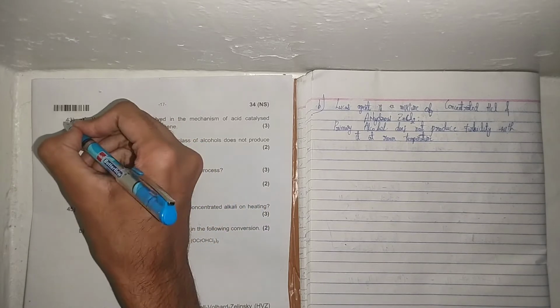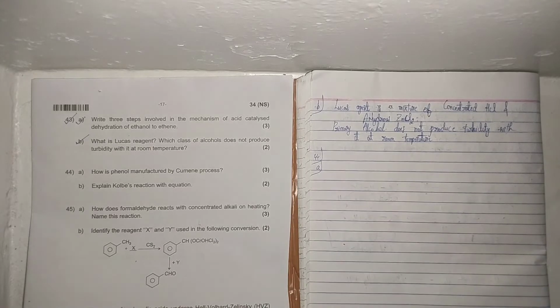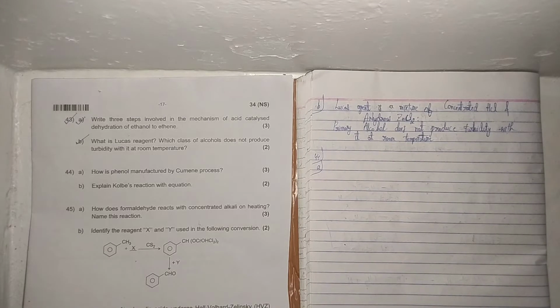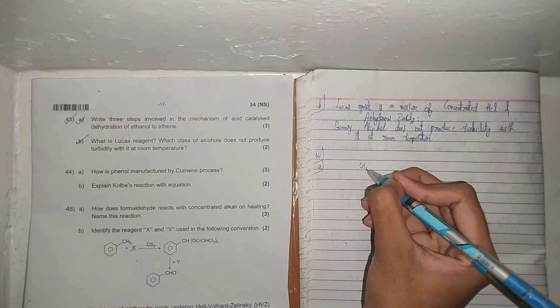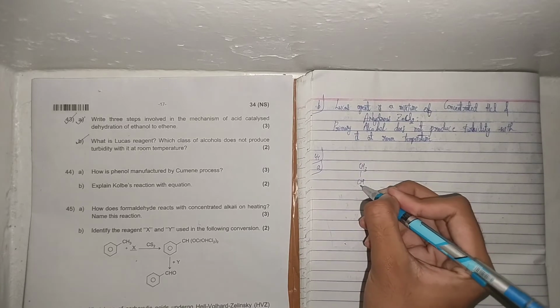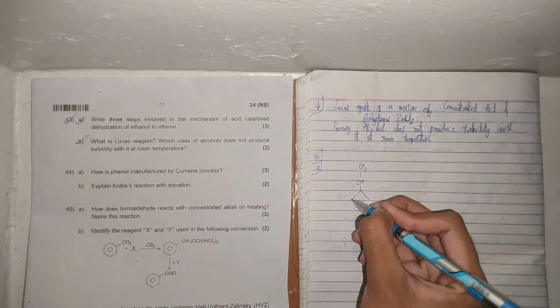Okay, so B is also done. So question number 43 is done. Now let us move on to the next question, question number 44. Here they ask, how is phenol manufactured by the cumene process? So the cumene process we have to write here. First, CH3-CH-CH3 attached to a benzene ring, this is cumene we are writing first.